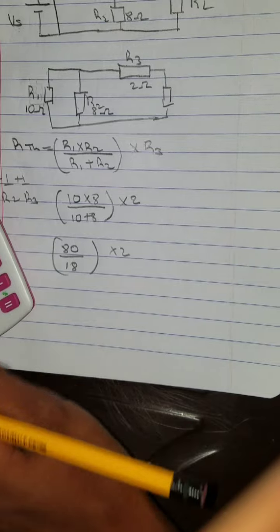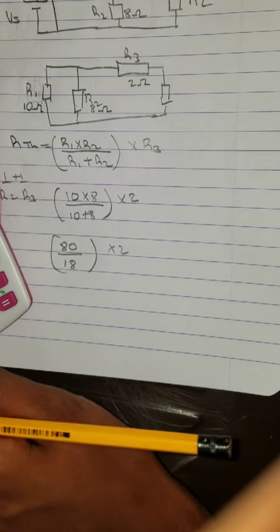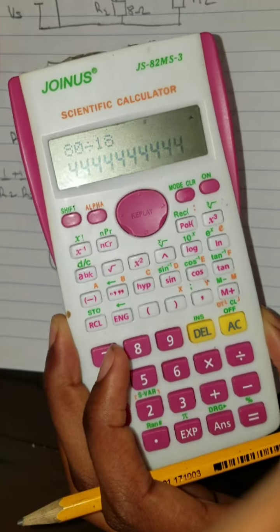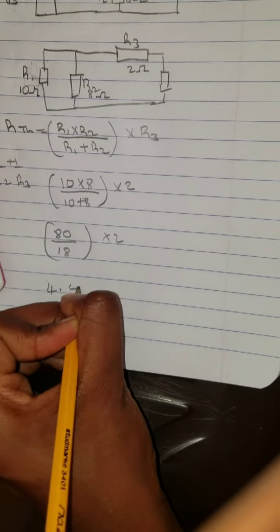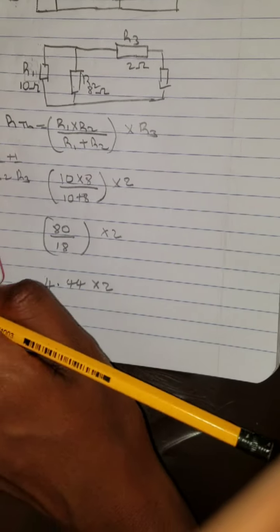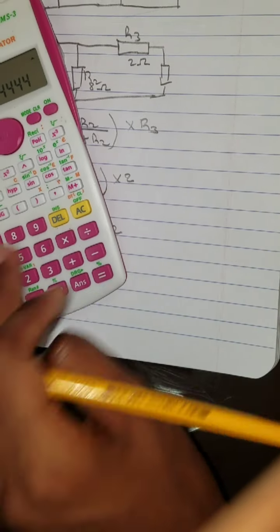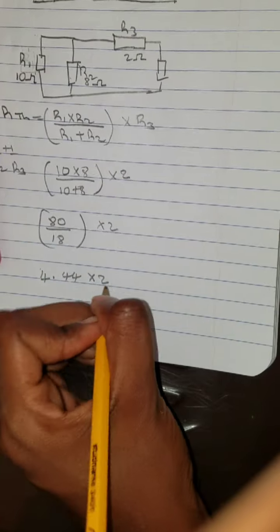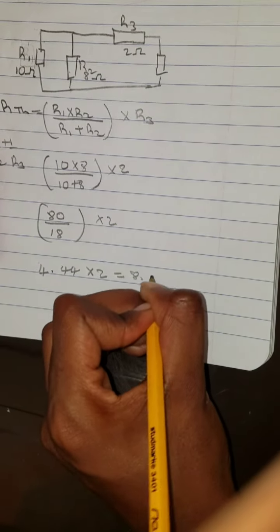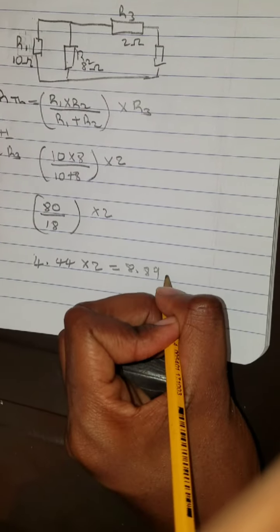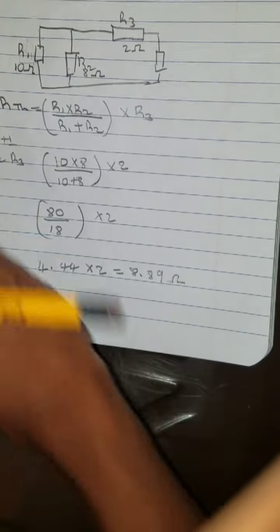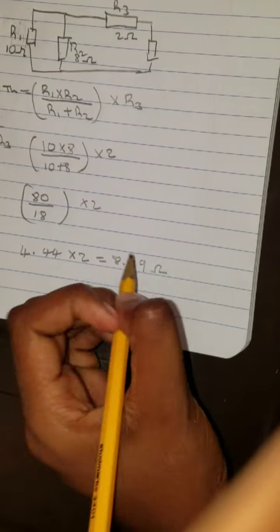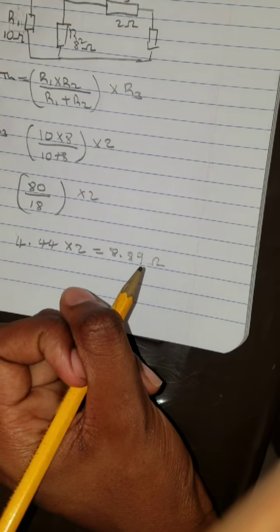Now we work out 80 divided by 18, and round it off, so we have 4.44 plus 2, which is 8.89 ohms... As I said, you can round it off to 2 decimal places. So 8.89 would be our R Thevenin.